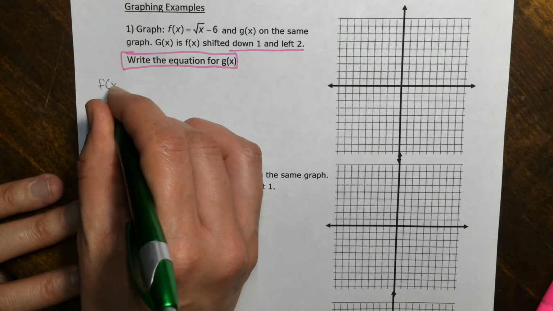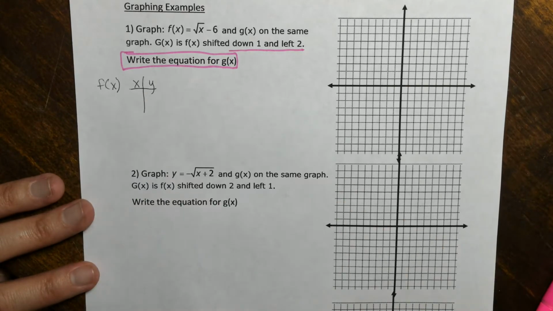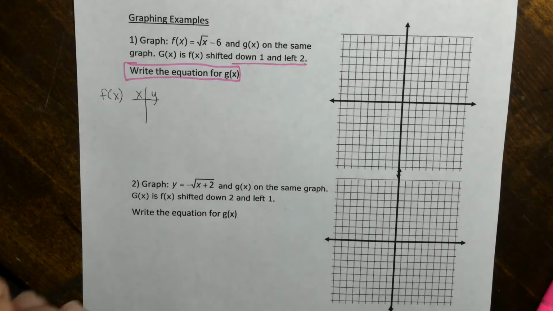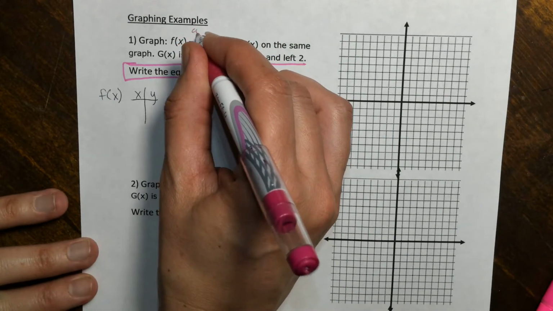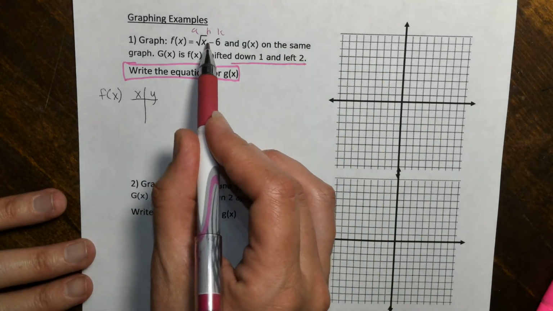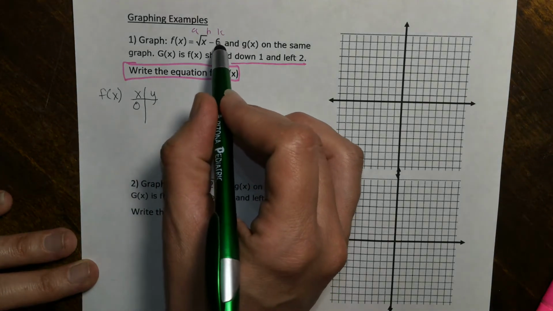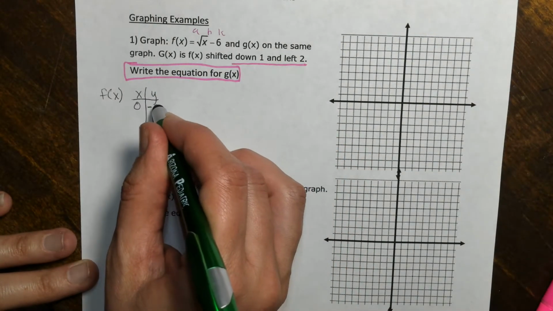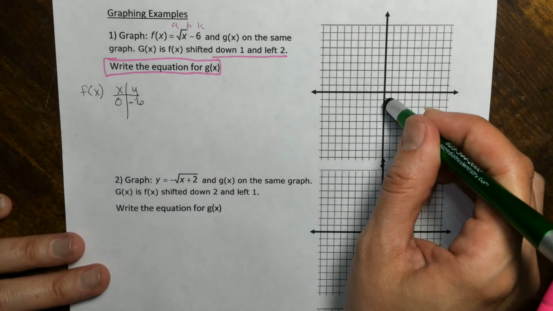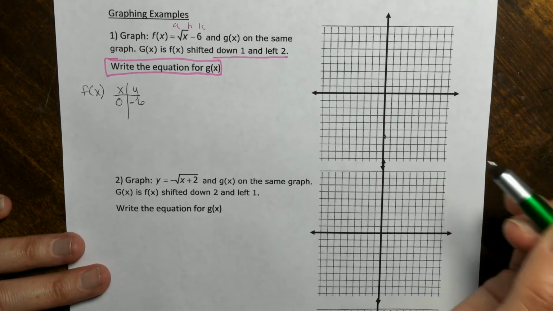So f of x, to graph it, we're going to create an xy table. And since we already know the vertex by looking at the graph, we'll graph the vertex first. Remember, here's A, H would be here, and K is here. H is not there, so it is 0, and K is -6. So that's where our vertex is going to be located. So let's go to 0, -6.